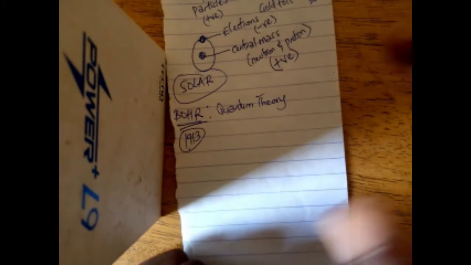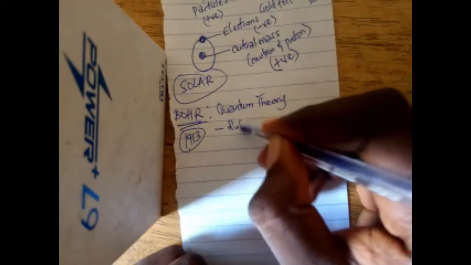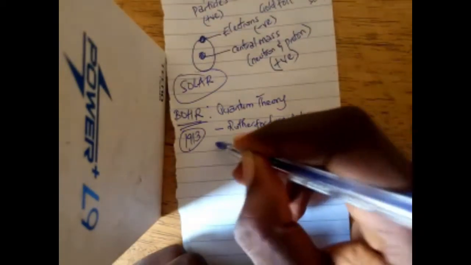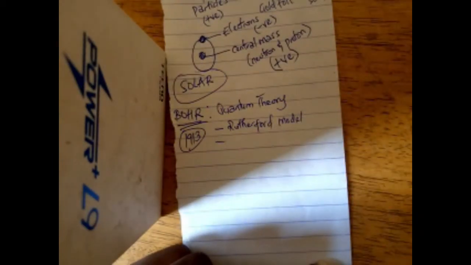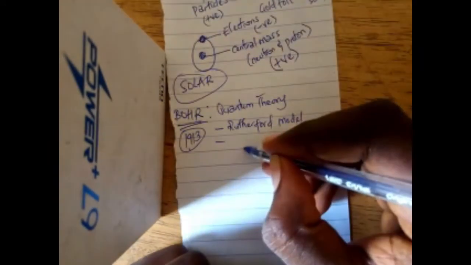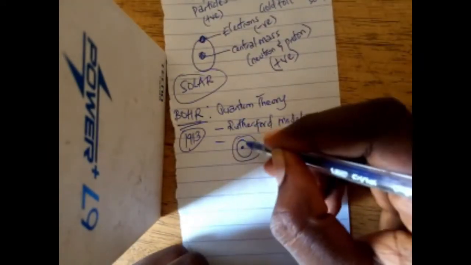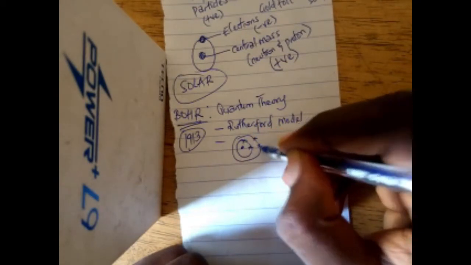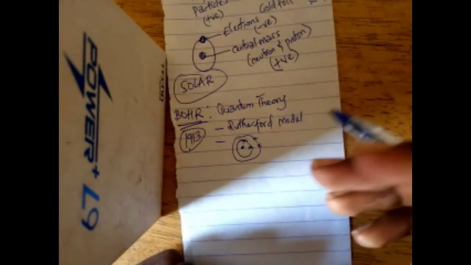What he was able to assume from his experiments was that Rutherford's model of the atom was correct, that every electron exists in circular orbits. He was able to establish that electrons exist in circular orbits.